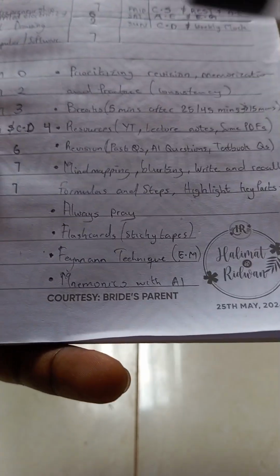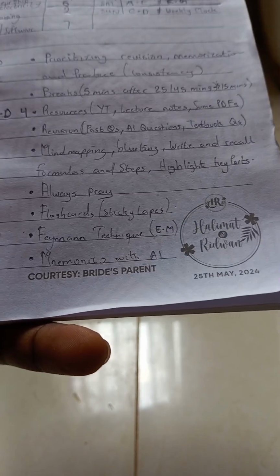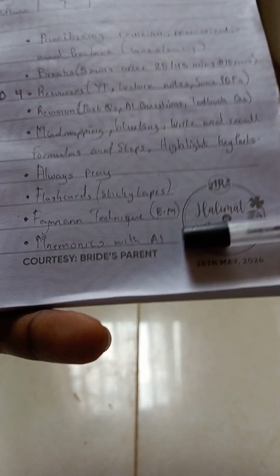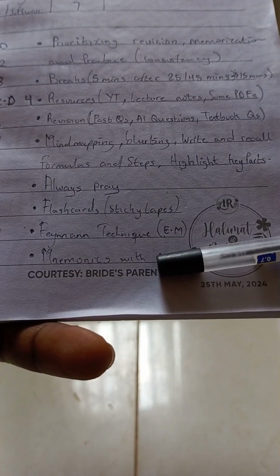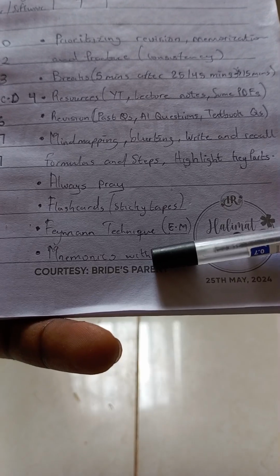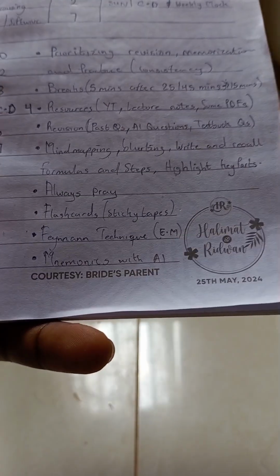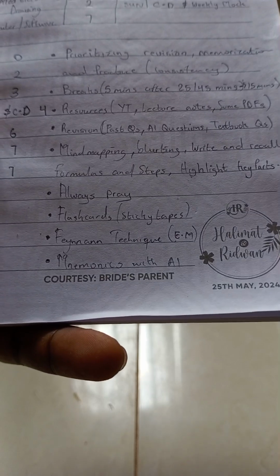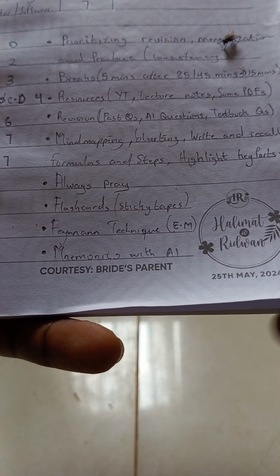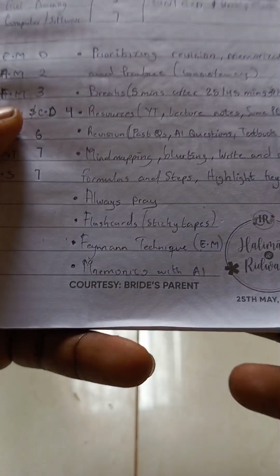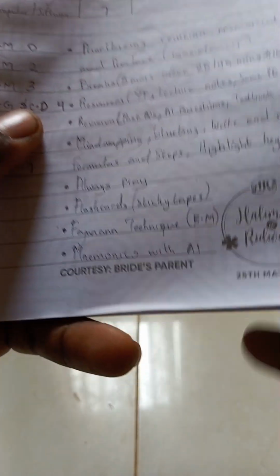And the last part is to generate mnemonics with AI. If I have a lot of listed things to memorize, I can just give them to AI, and AI should help me form a mnemonic on the things I listed out.